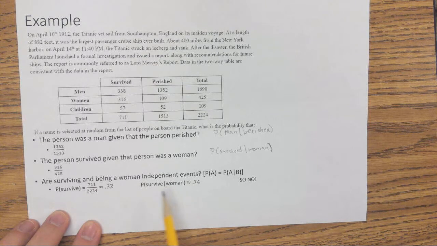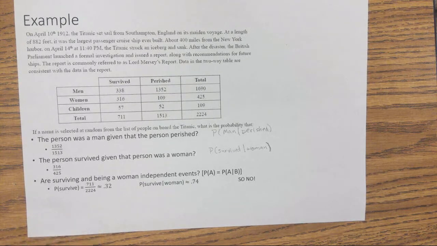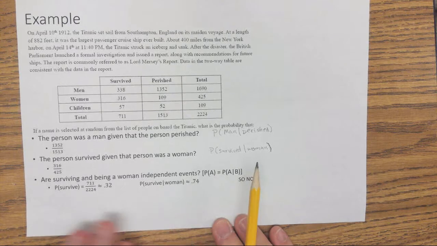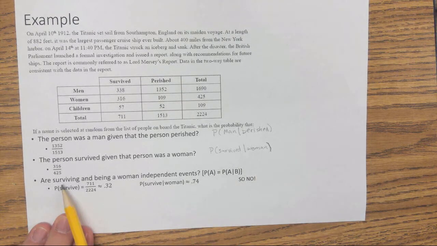Here's another little bit of information for you. To determine if events are independent, we see if the probability of A is equal to the probability of A given B. What I mean by that is, we want to see if surviving and being a woman are independent events.